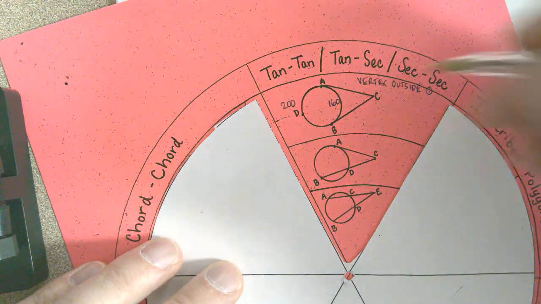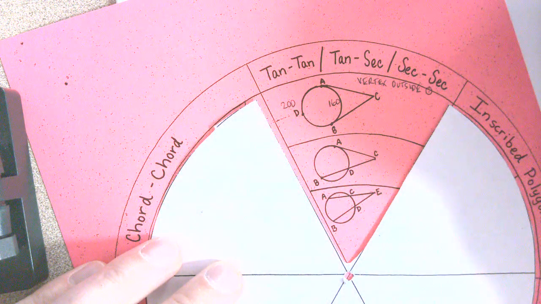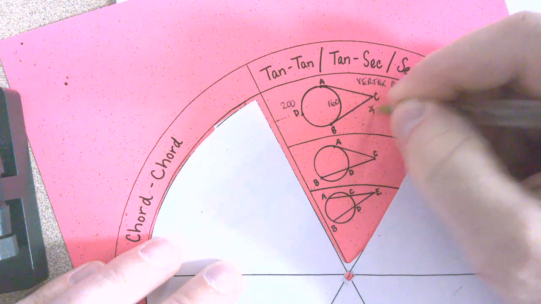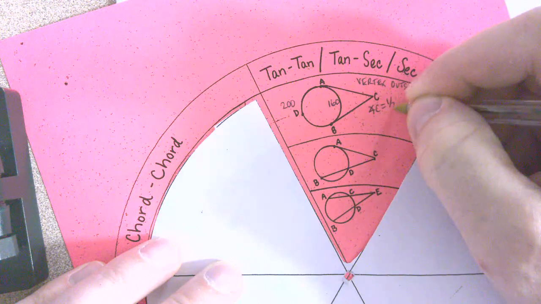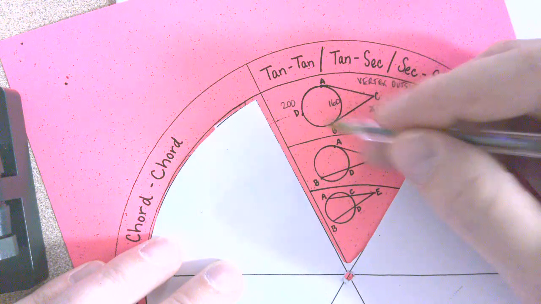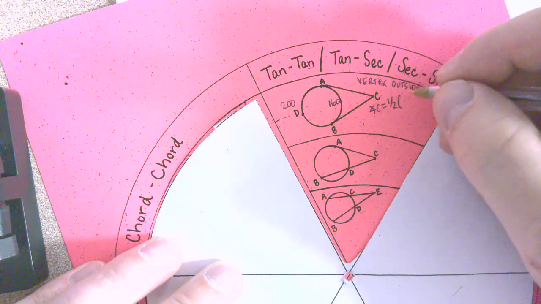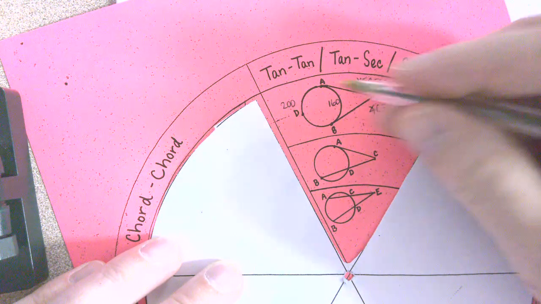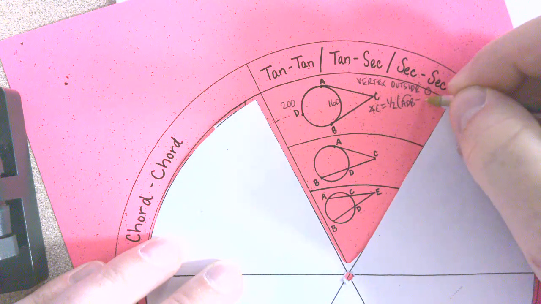Now my formula when the vertex is outside is I'm going to take 1/2 of the bigger arc minus the smaller arc. So in this picture, if we're labeling that, angle C would be equal to 1/2 the measure of arc ADB minus the measure of arc AB.